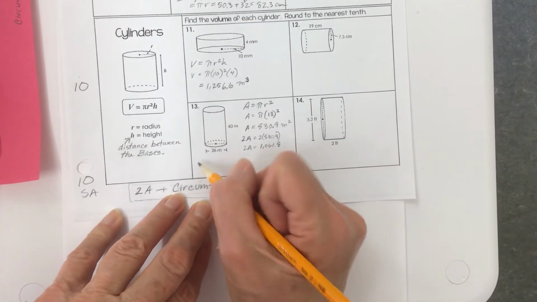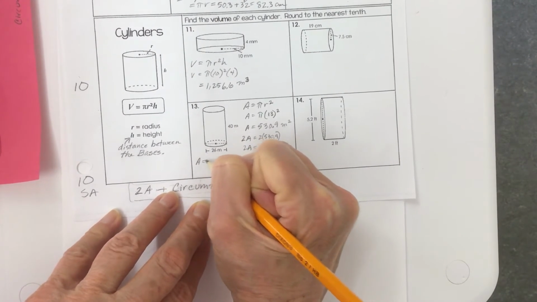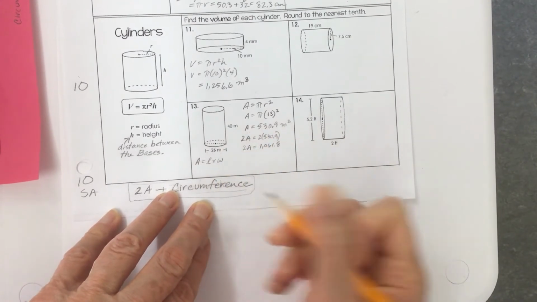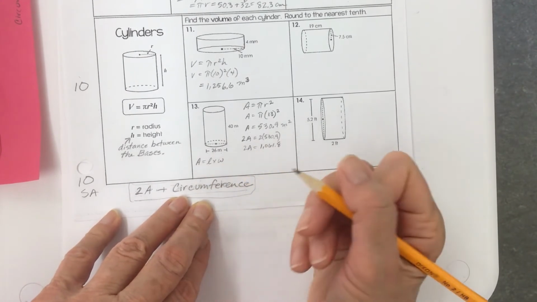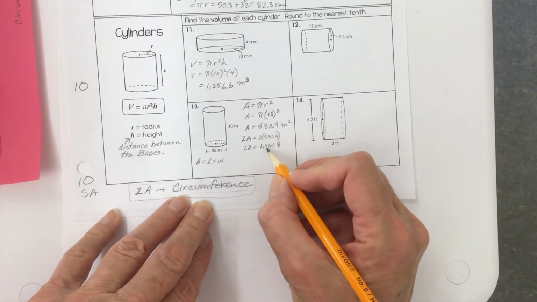Okay, now we've got this rectangle, and we know that the area of a rectangle is equal to length times width. We need to figure out our length, which is going to be the circumference of the circle.